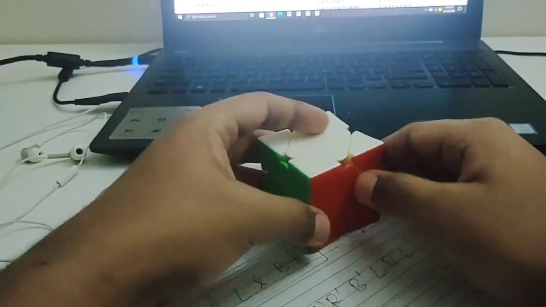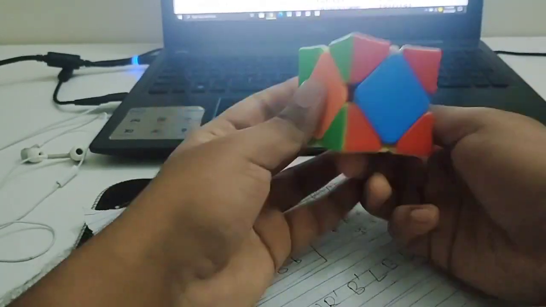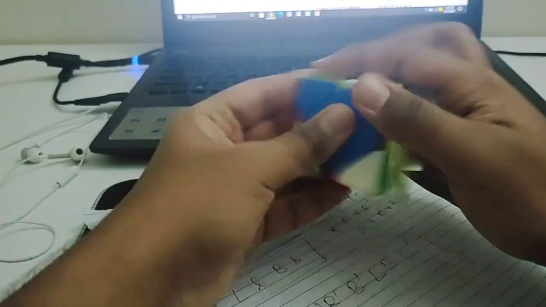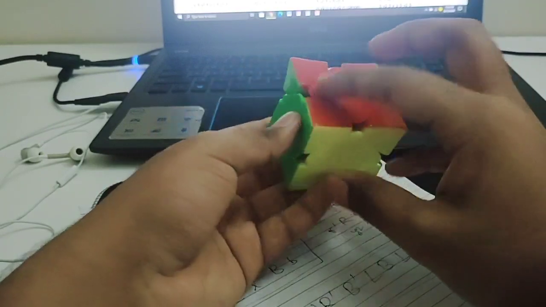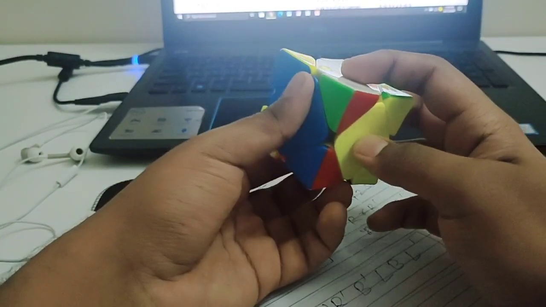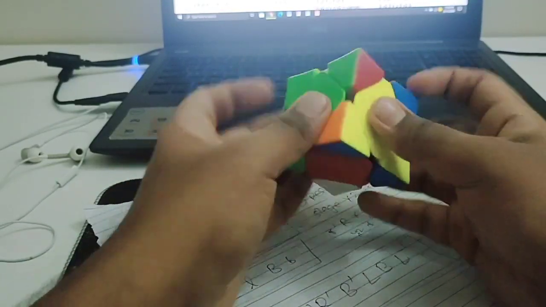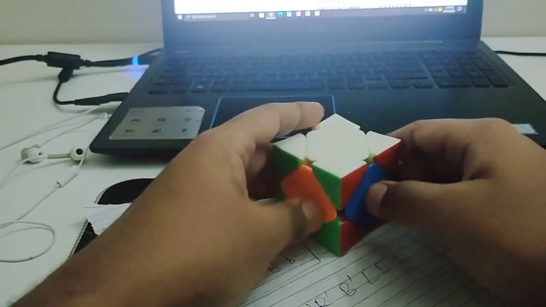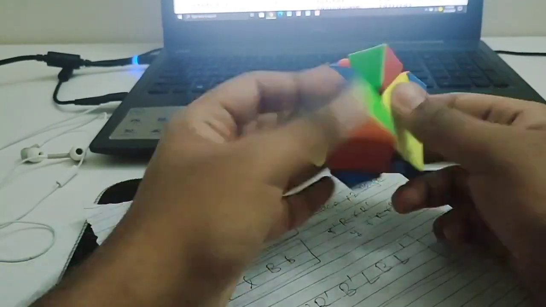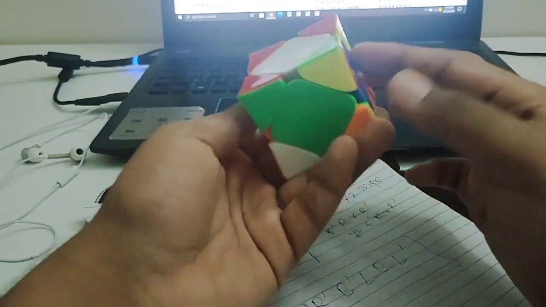Now to do the Z form is like this. So put that up, that's an R. Put that up, that's an L. That's a U. This down, that's a U. So that's the reason I don't remember that clearly.